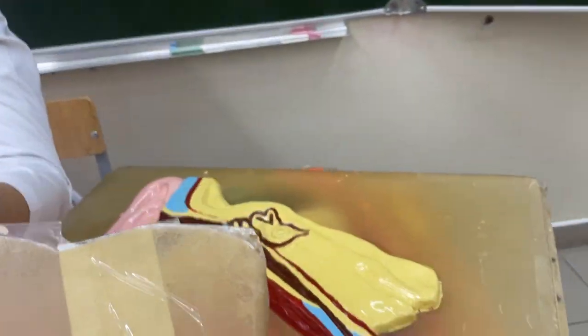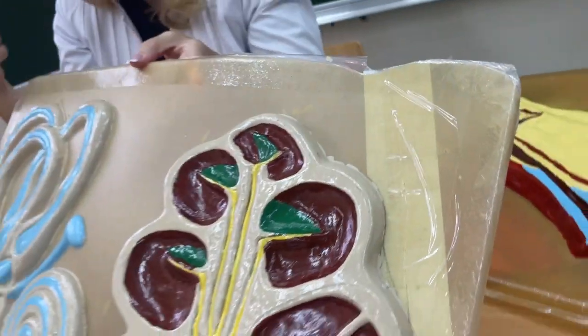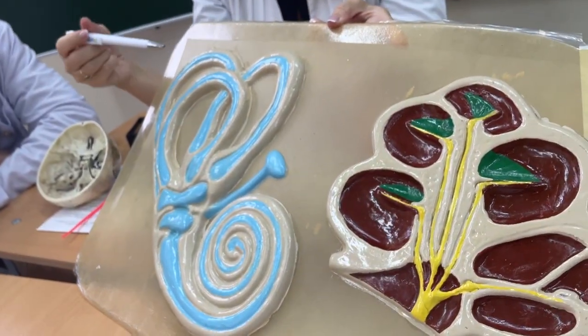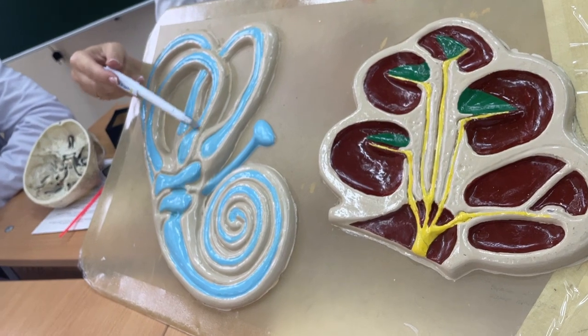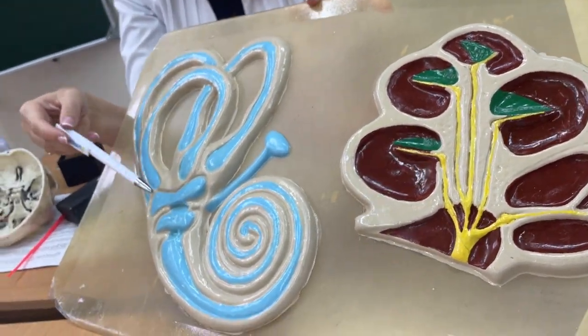In the bony labyrinth, there is a membranous labyrinth, and inside the semicircular canals, there are semicircular ducts. Semicircular ducts are similar to semicircular canals by their location.